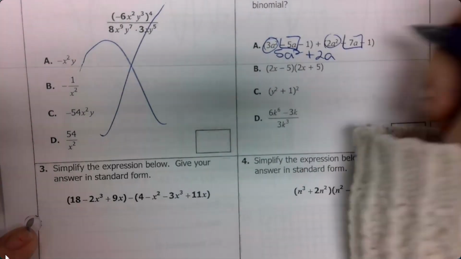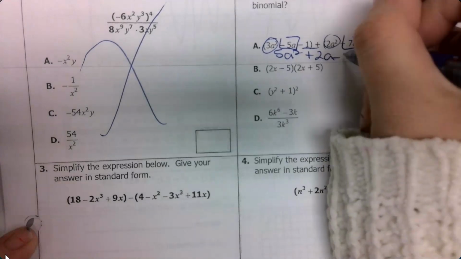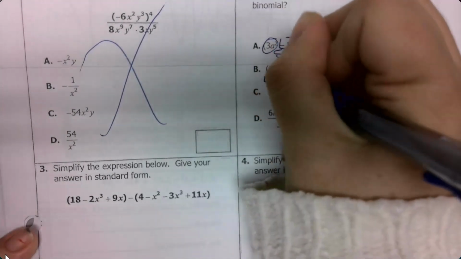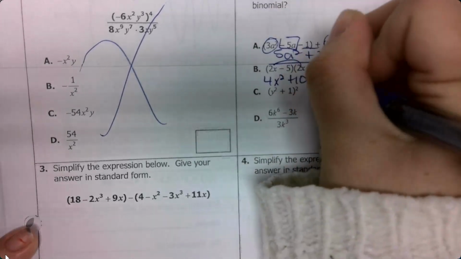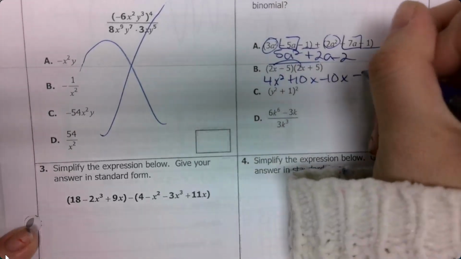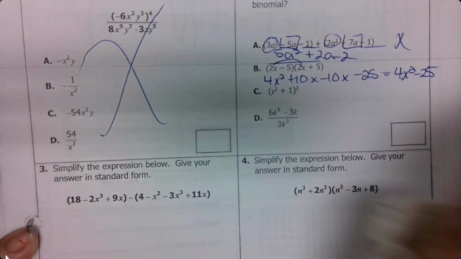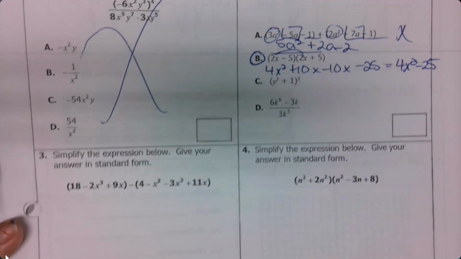And then I have 2 negative 1's, which gives me negative 2. It's not that one. This one I want to FOIL. I have 4x squared plus 10x minus 10x minus 25, which gives me 4x squared minus 25. That's 2 terms, so it's B.